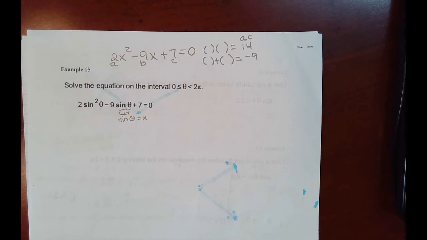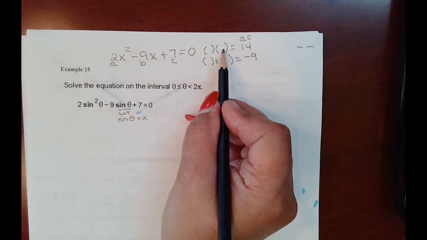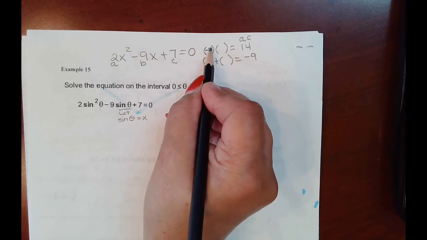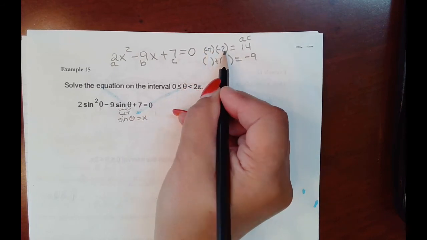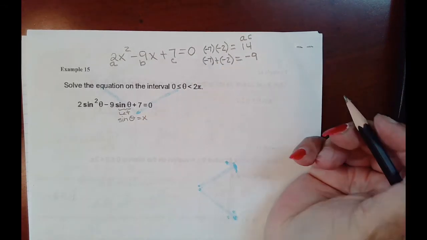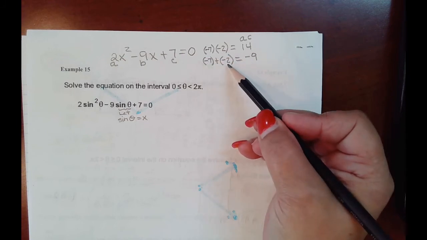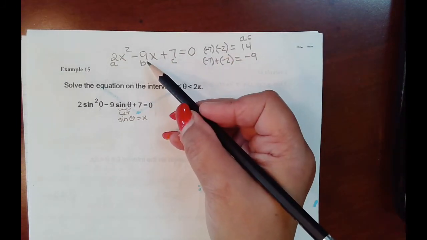Even if you just know some really basic times tables. So 7 and 2, would that work? If you go -7 times -2, you will get a positive 14. Also, when you add -7 and -2, you get -9. So that works. And once you find these 2 values, that's how you split the middle term.